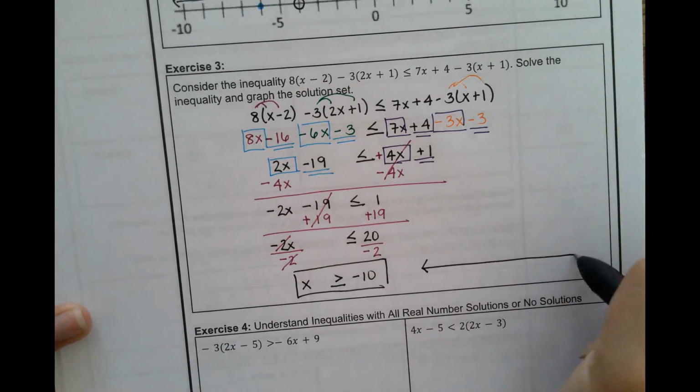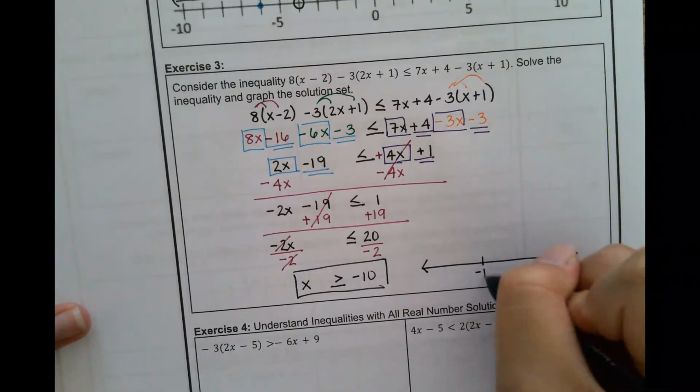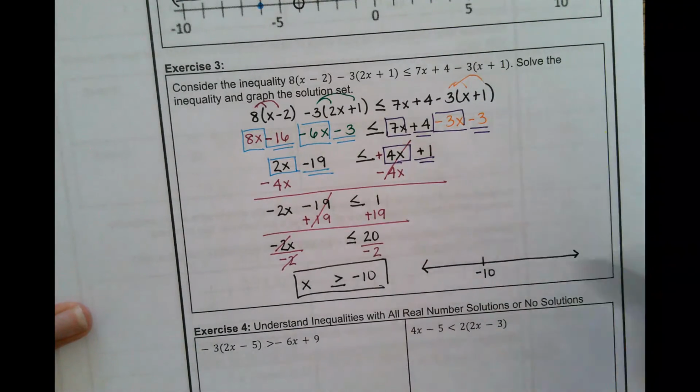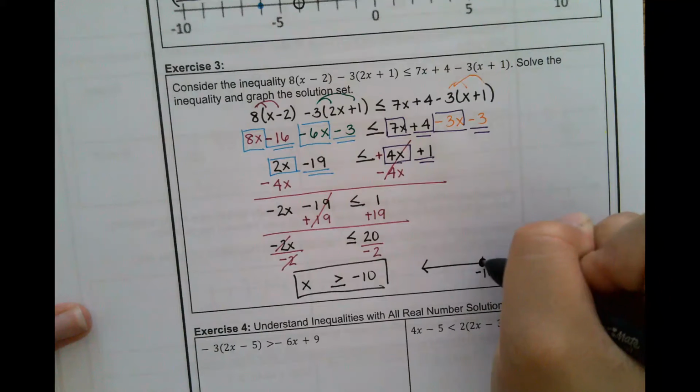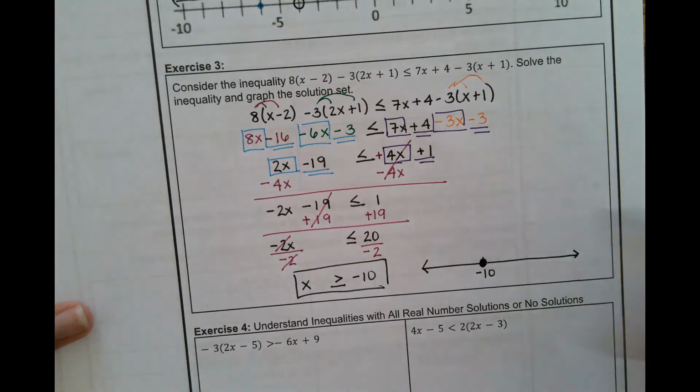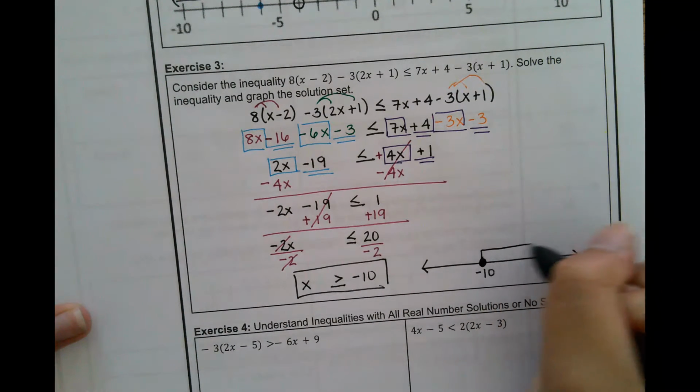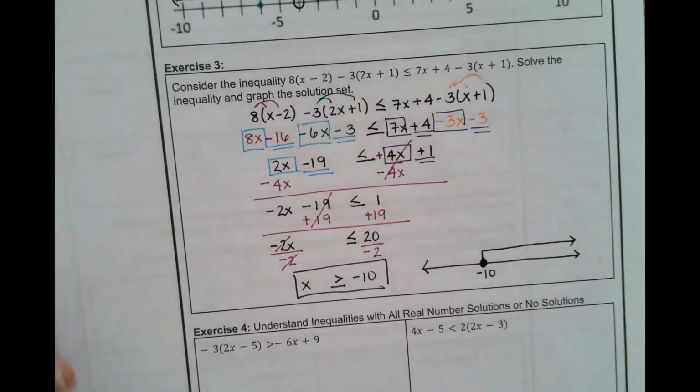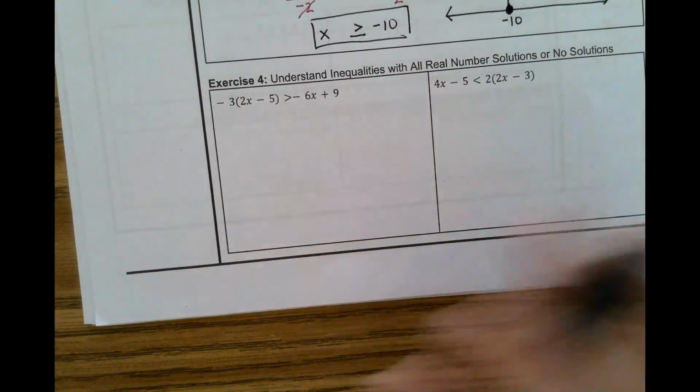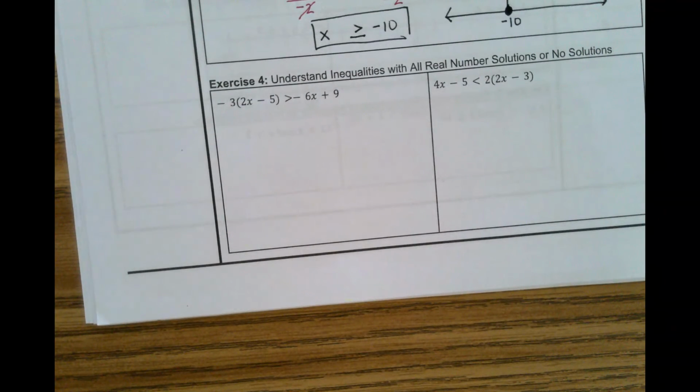If I graph it, negative 10, since it's equal to, that means negative 10 is included, so I will shade it. And then it's greater than, so going towards my positive numbers. Now I'm going to have you solve for this one. Let me know what your final answer is.